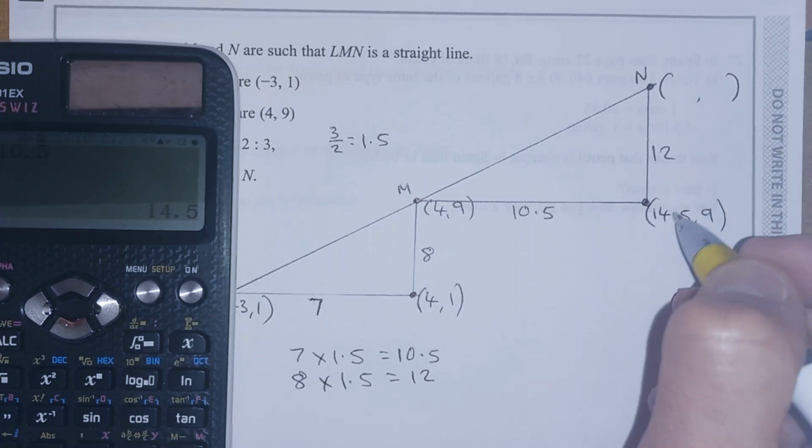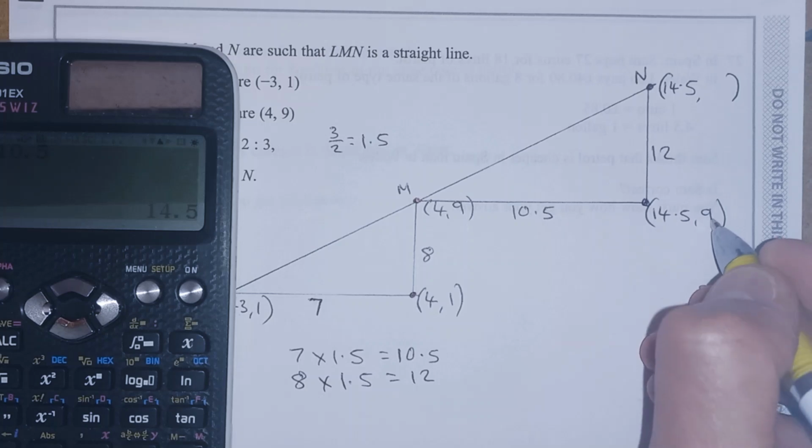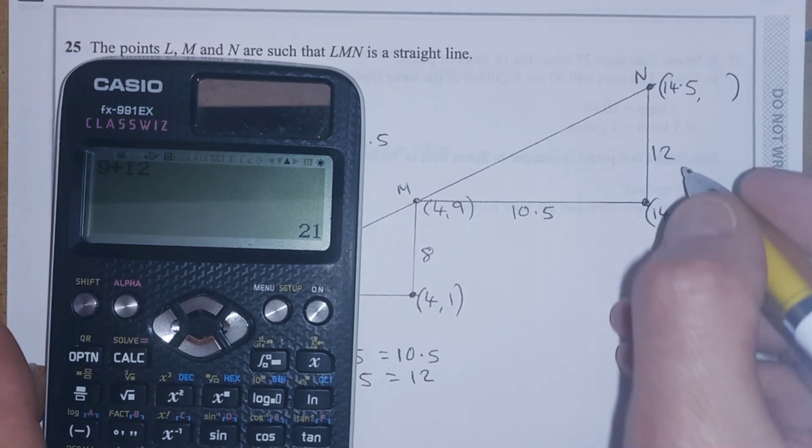Now we want to go up. So we've got that 14.5 is going to stay the same. It's going to be 9, but we're going up 12. So 9 plus 12 is 21.